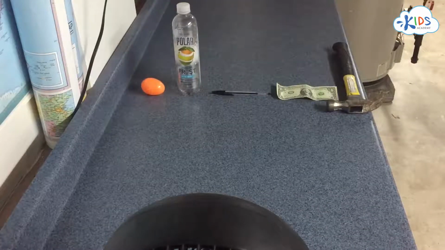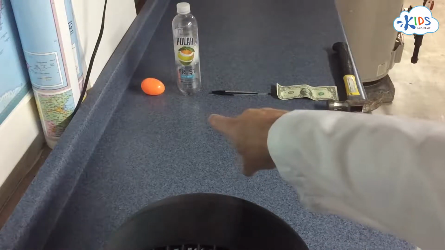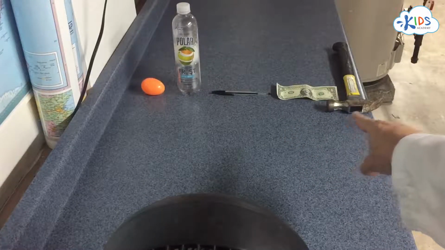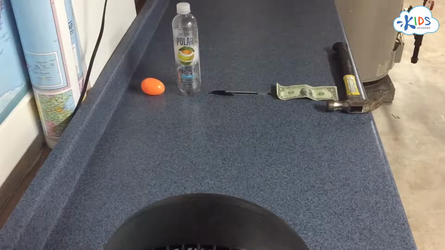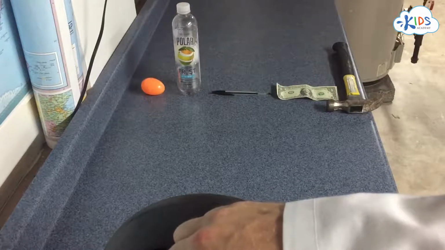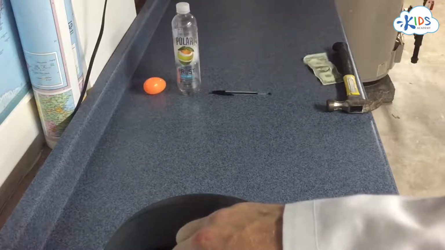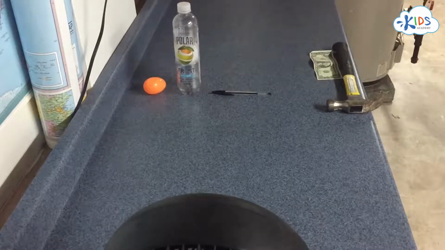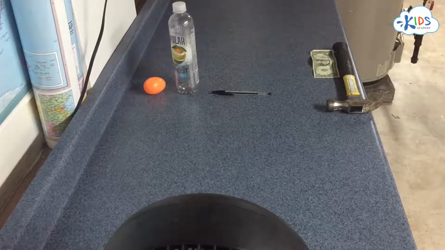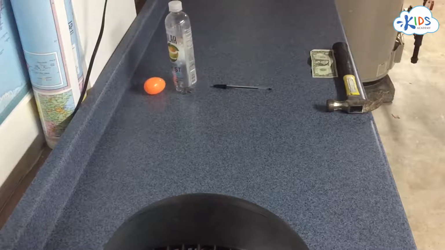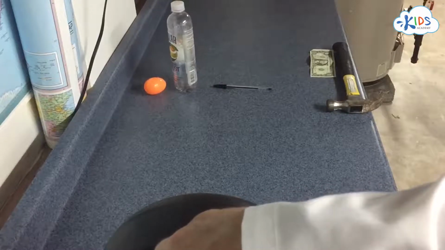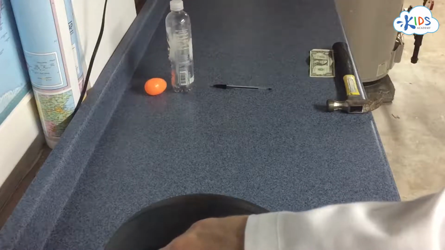Which object do you think will move first? The egg, the empty water bottle, the pen, the dollar, or the hammer? Let's fire it up. There goes our dollar. Now our water bottle is definitely moving. We can see the energy being transferred into that bottle. The pen's moving a little bit. And the egg seems to be wobbling. I'm going to turn up the energy a little bit, see if we can move some of this stuff.